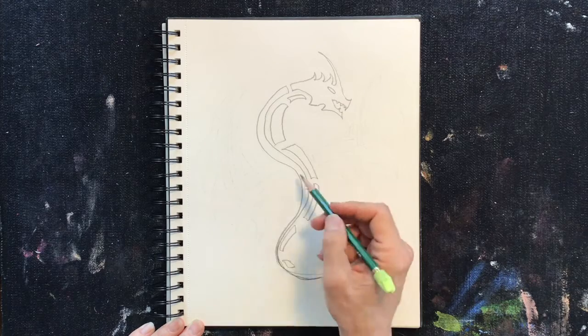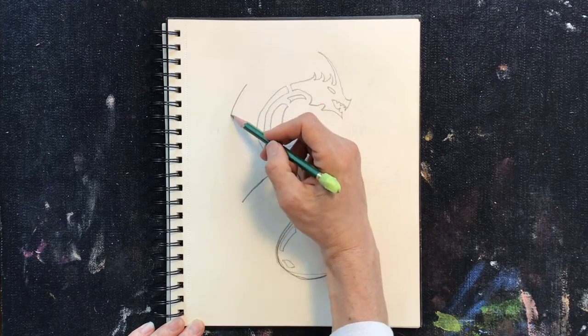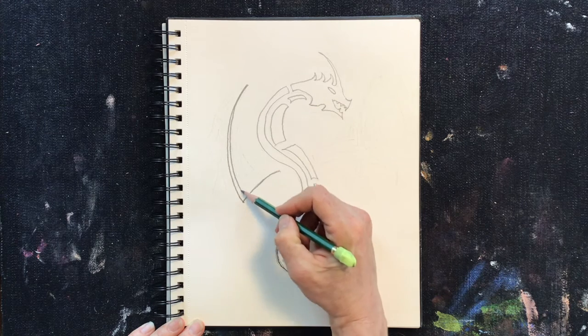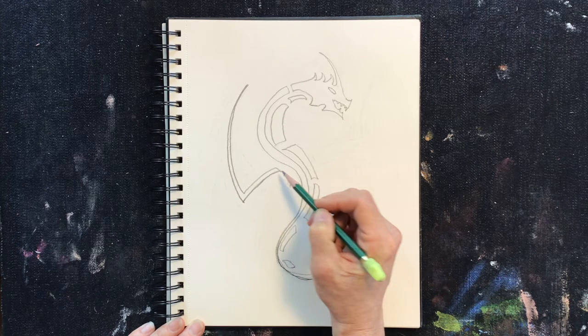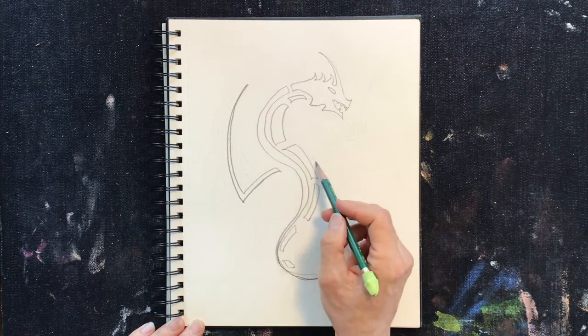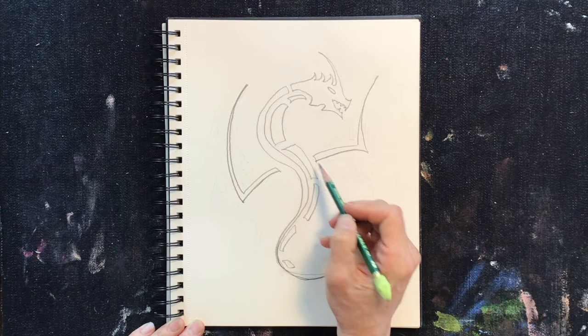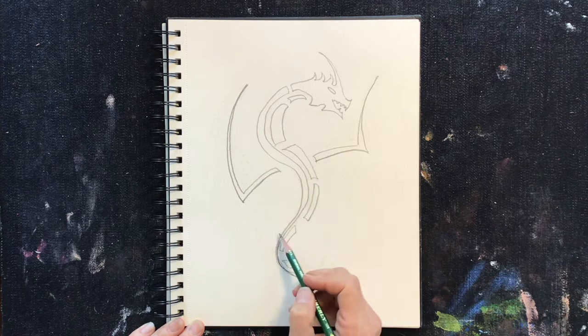Next, we're going to draw the wings. I need you to draw me a curved L shape that lines up about halfway down the dragon's body. Then thicken the L at the bottom of the L and thin it out to one line at the top. Repeat the same step on the other side, but symmetrically.